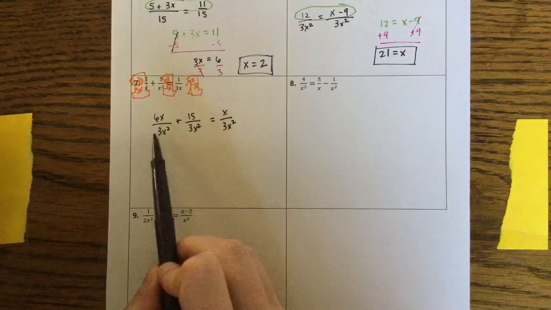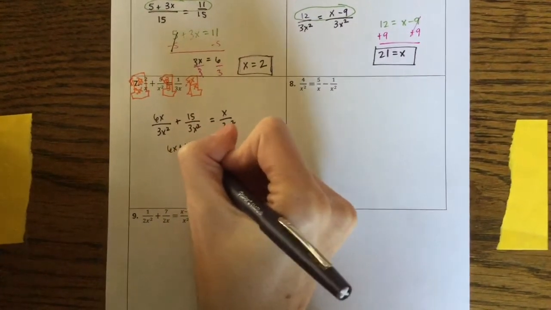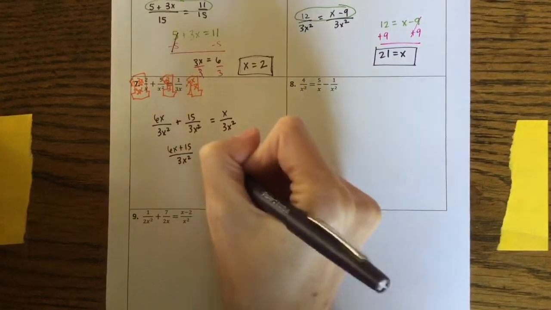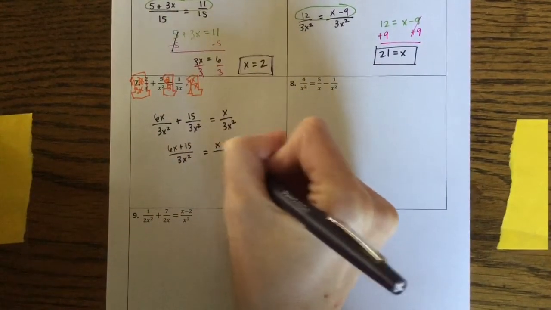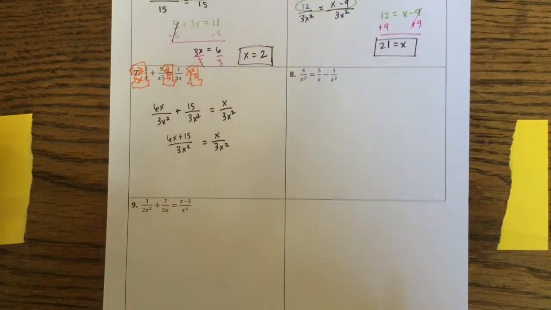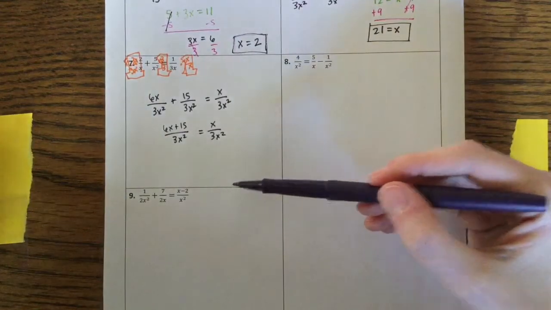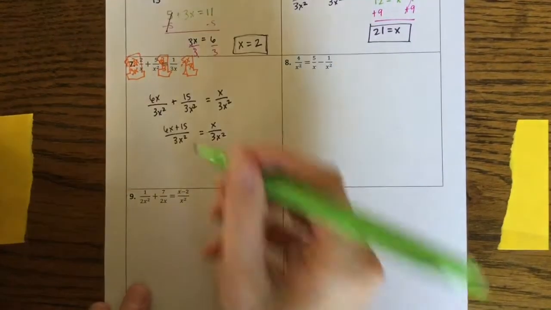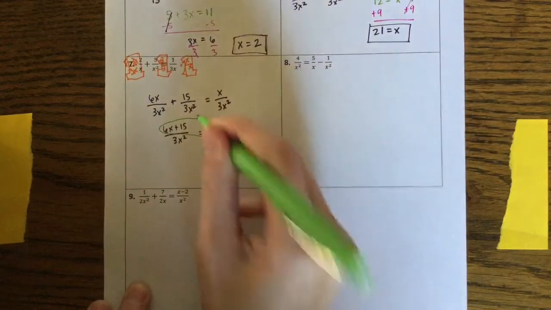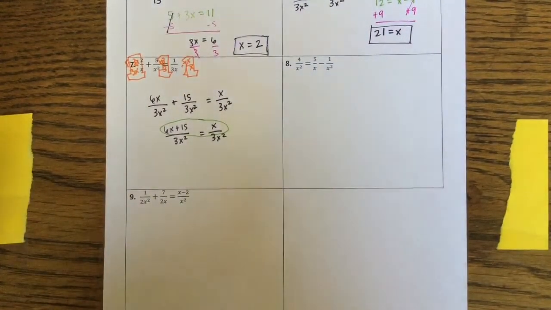So now you can add these two fractions together. So 6x plus 15 in the numerator over 3x squared is equal to x over 3x squared. So I'm going to stop here and let you finish solving that. So at this point you could solve just the numerator of that and figure out what x would equal. And then when you finish that one, give numbers 8 and 9 a try.